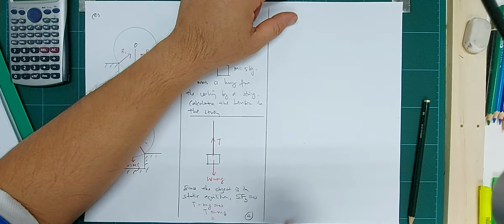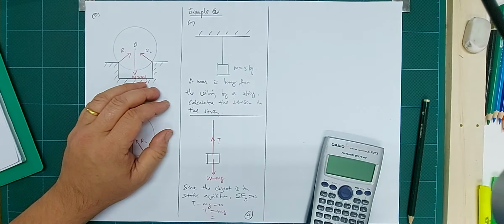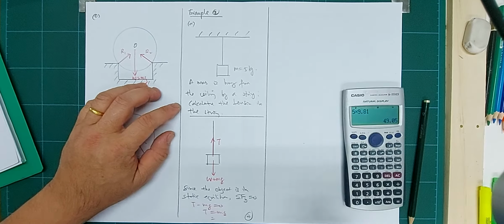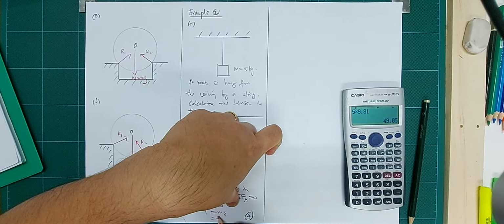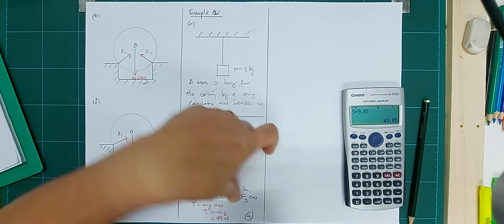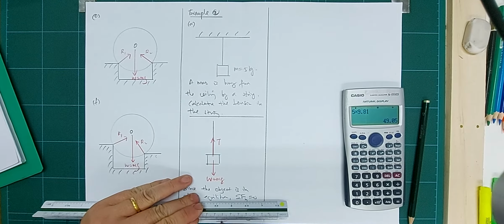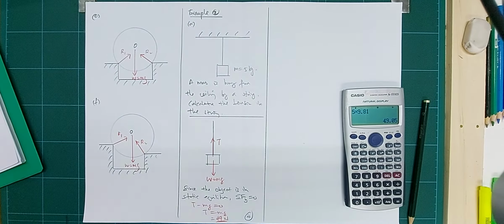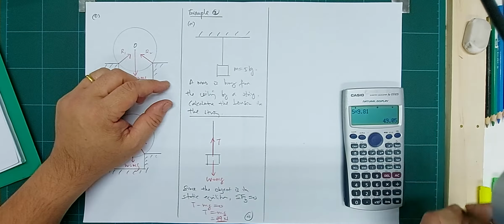So that is 5 multiplied by 9.81, which is 49 Newton. So you see, you already actually used this type of concept before. This one is just one of the examples, the easiest available.